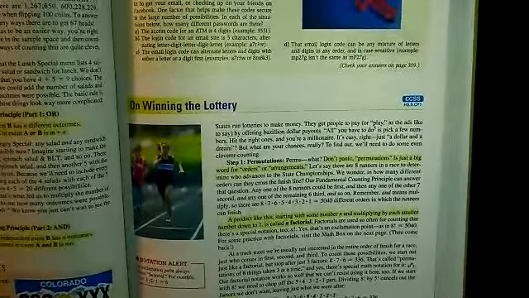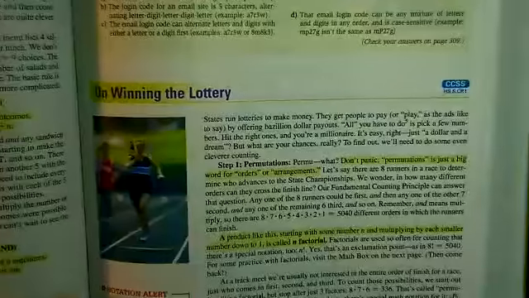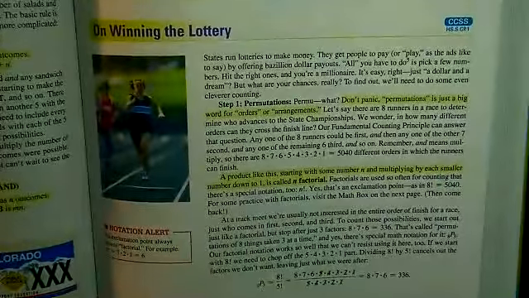Page 295 and 296. Okay, you've read this once already, hopefully twice. There's a lot of information in here, but the main thing to keep in mind is, what is a permutation?